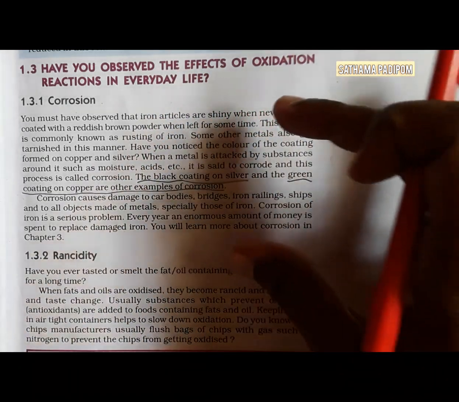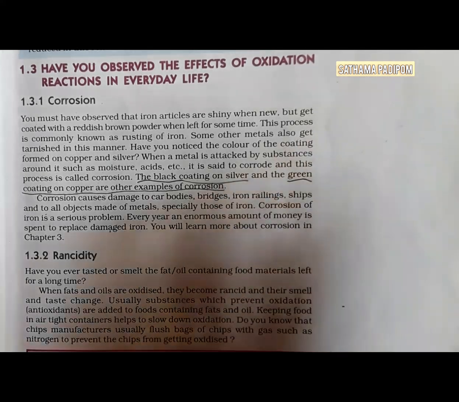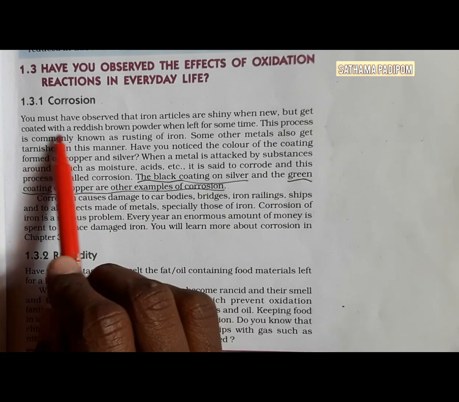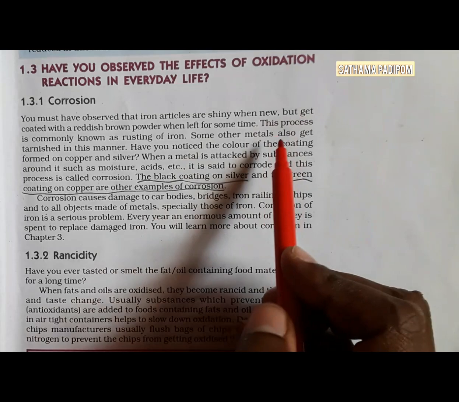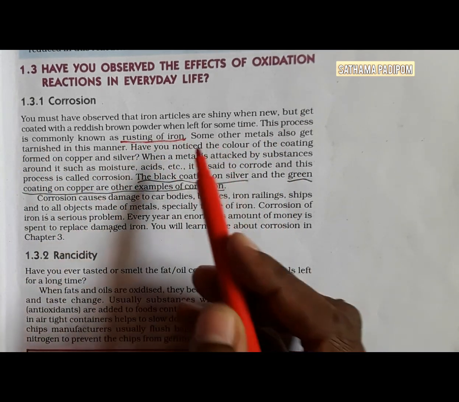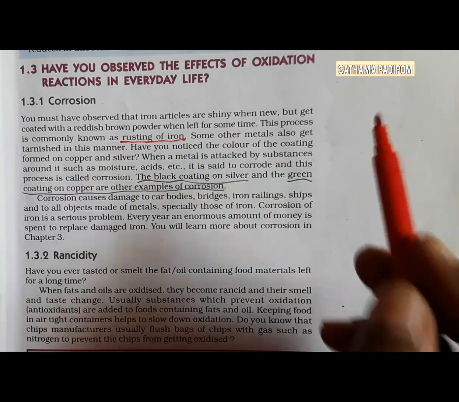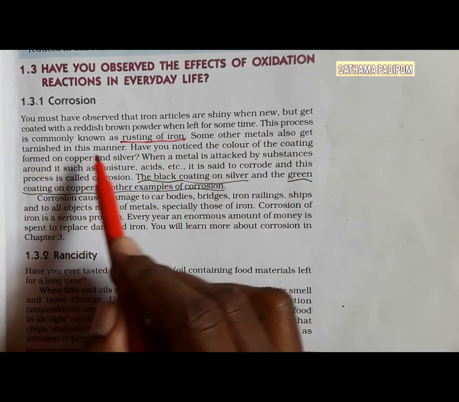I want to read this paragraph and explain it, because we have to attend many application-based questions. Iron gets coated with a reddish brown powder when left for some time. This process is commonly known as rusting of iron. If it is happening in iron, we call that rusting of iron. Some other metals also get tarnished in this manner.